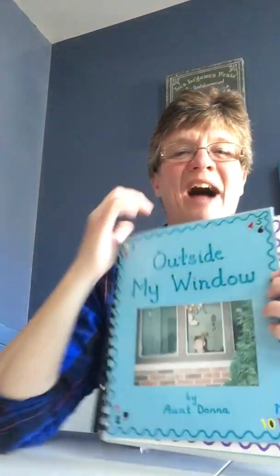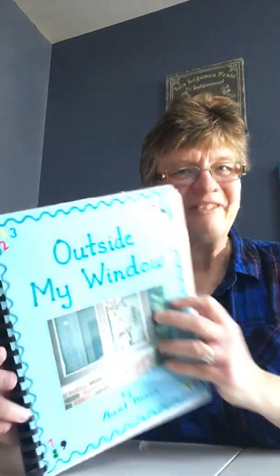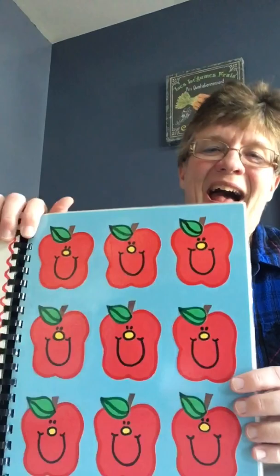So this is the counting book. It goes all the way from 1 to 12 that my sister made for my son when he was very little. It's the counting book I could find from around my house. And here is the number we're working on today. The number 9. 9 red apples smiling at me.